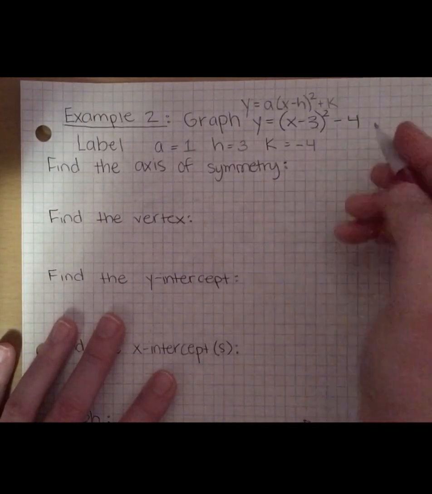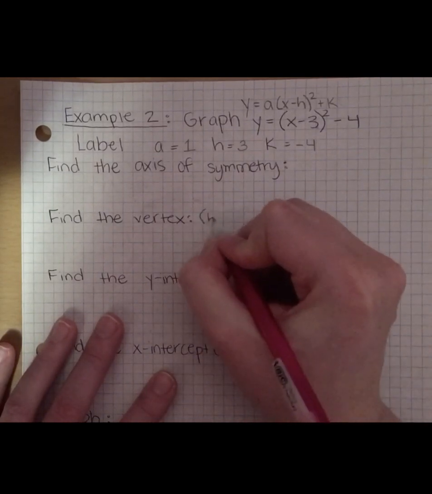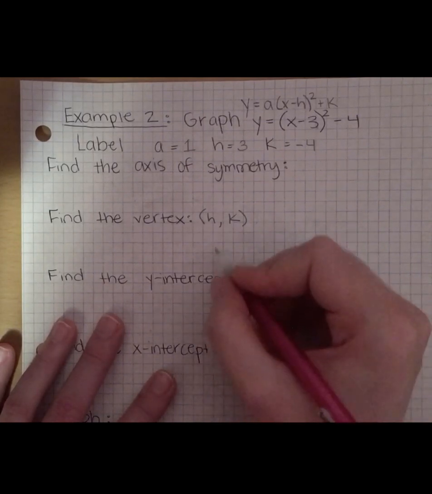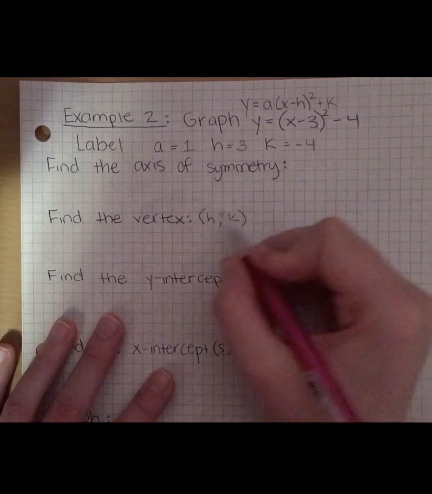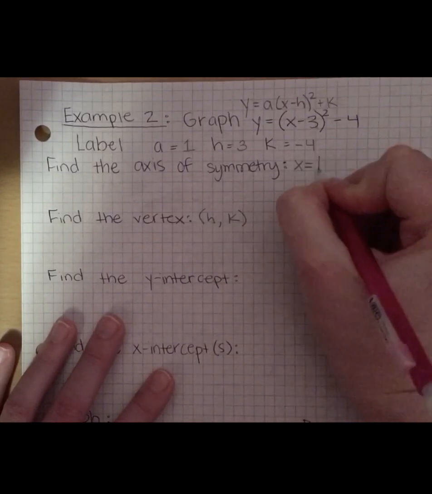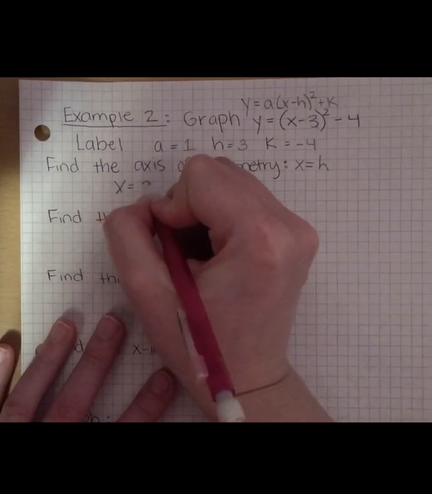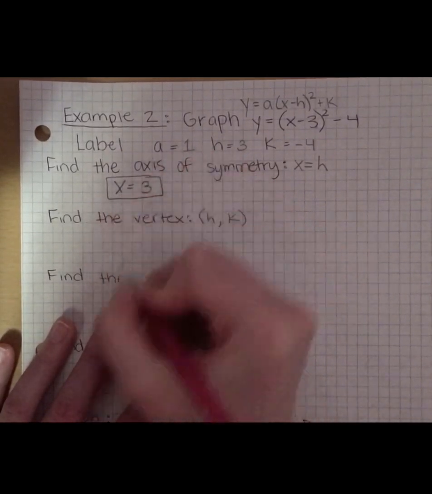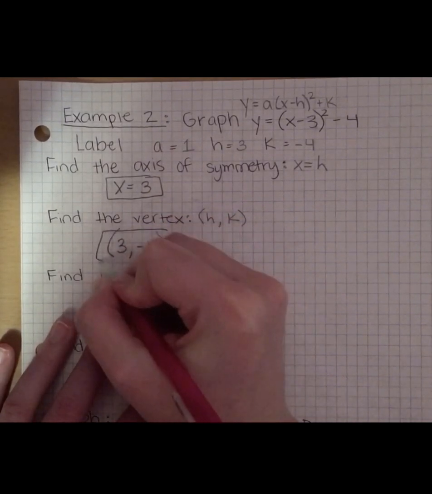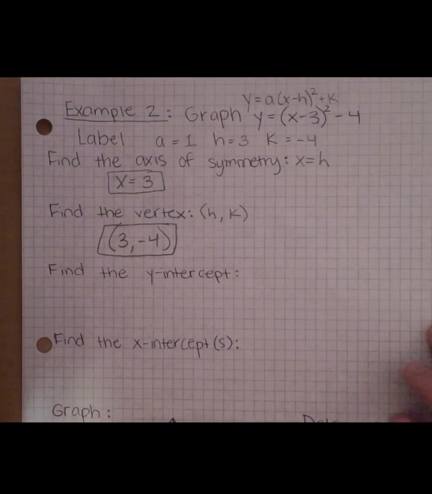Now, we said this is vertex form, so this is supposed to give us our vertex, and it does. Our vertex is our h, comma, our k value. Now, if you remember, the axis of symmetry was whatever this x value was here, and so the same applies. Axis of symmetry is x is equal to h. So our axis of symmetry is 3, and our vertex is 3, comma, -4. And it really is that easy if you use the formula correctly.